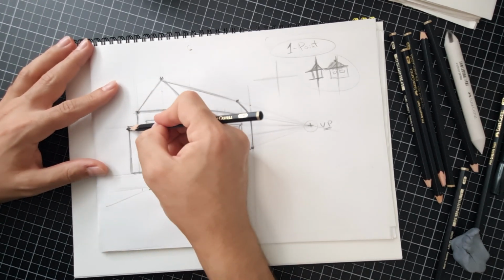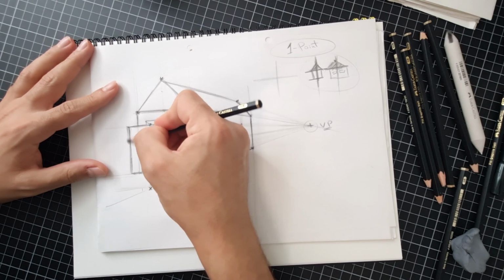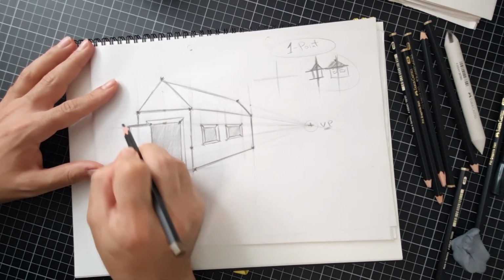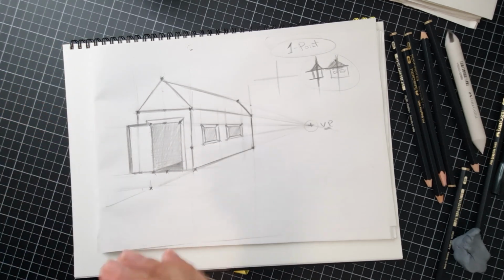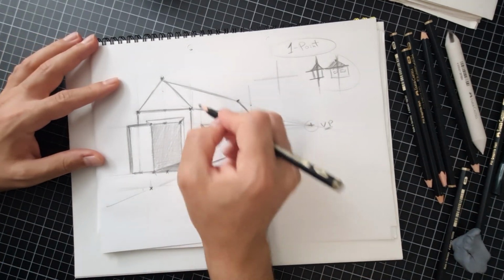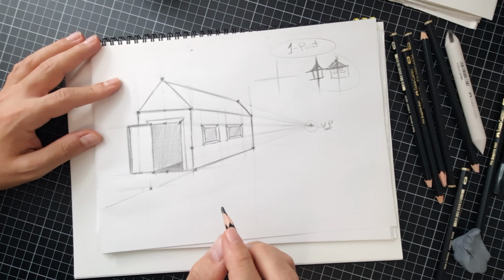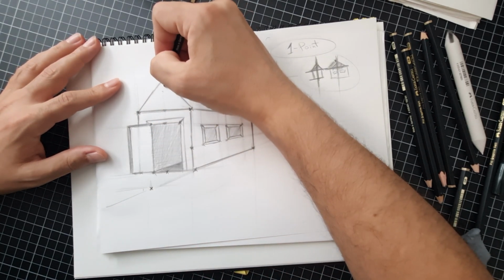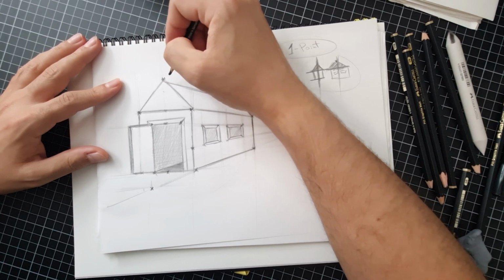So the door as well, we can add some thickness into it just to give us more details, you know. The same we can do for the ceiling. Let's add some thickness into it.